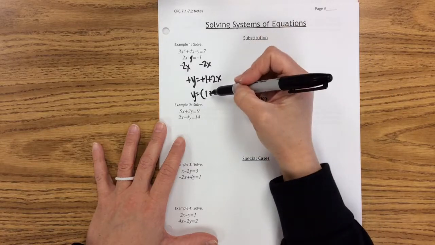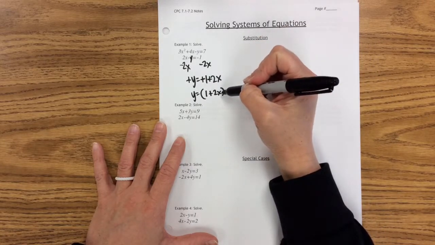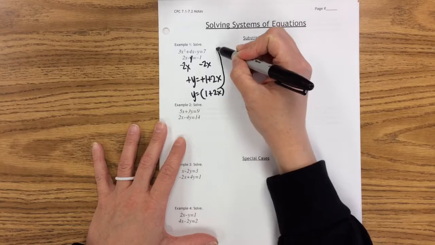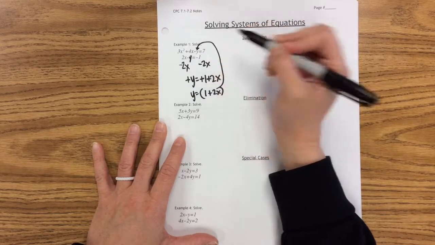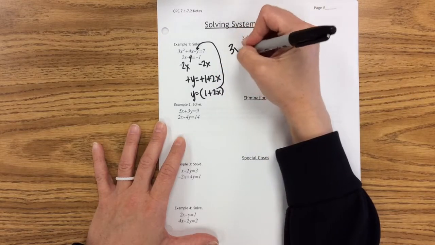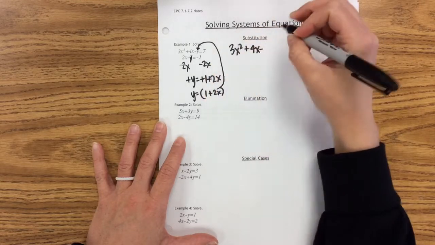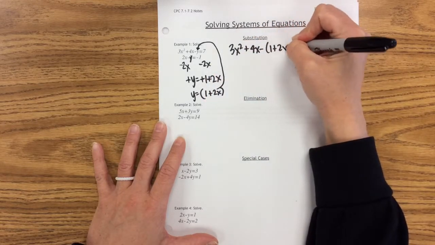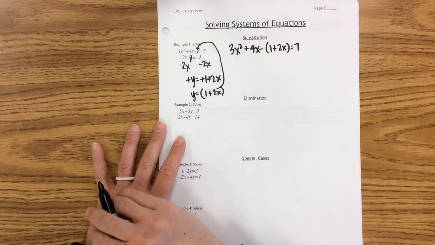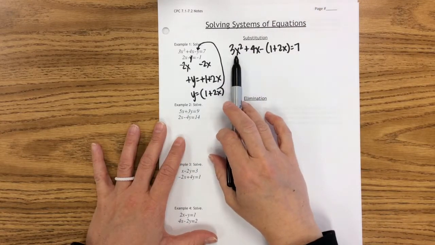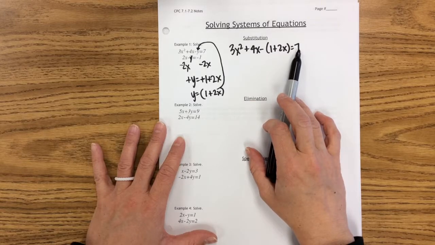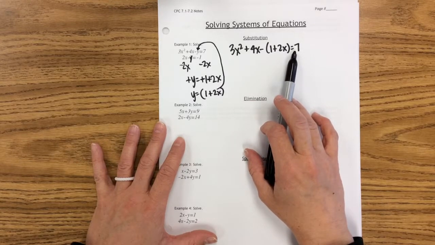Substitution says take that value that y equals and sub it into the other equation for y. So I'll have 3x squared plus 4x minus, and then that quantity equals 7. What that does is it gives me an equation with only x's in it. There are no y's left, and that's what I was looking for.